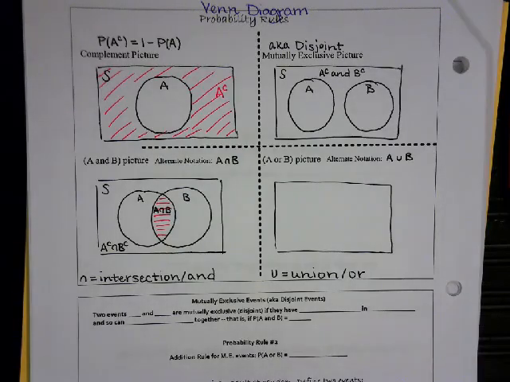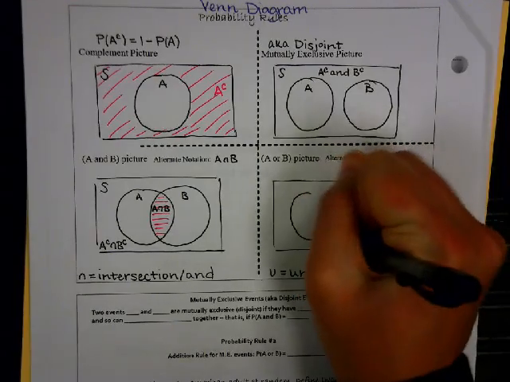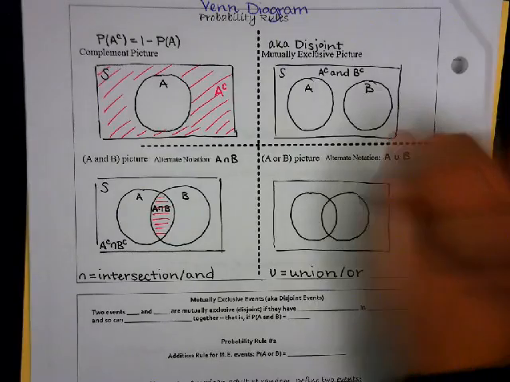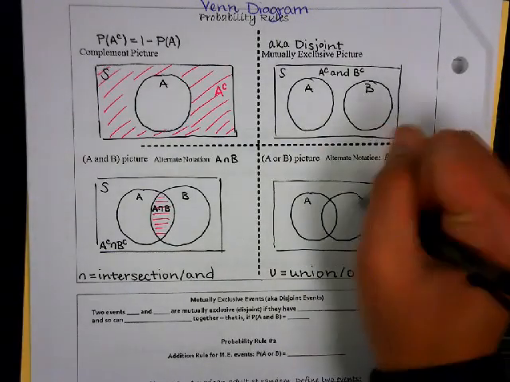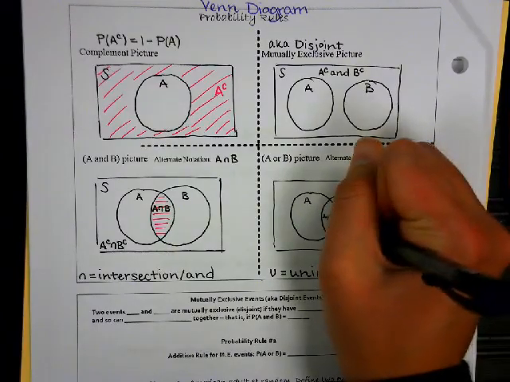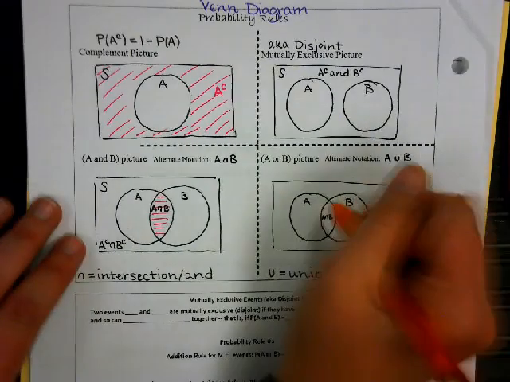So if this is A, this is B, here in the middle is A and B. A or B is all of this stuff. Both circles together. Cream or sugar, because I can take both.